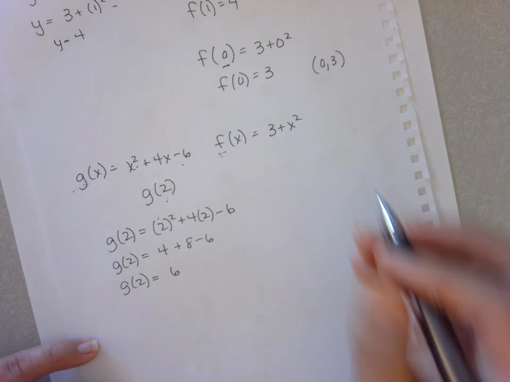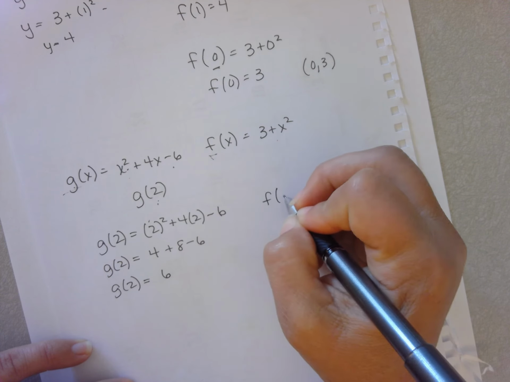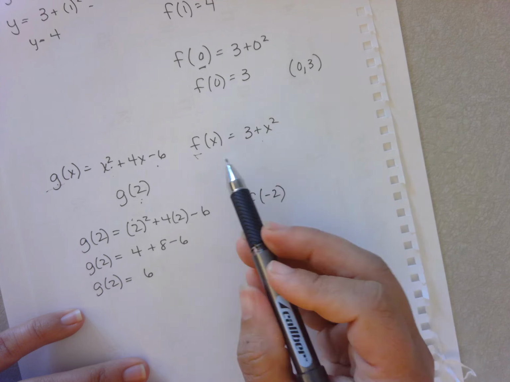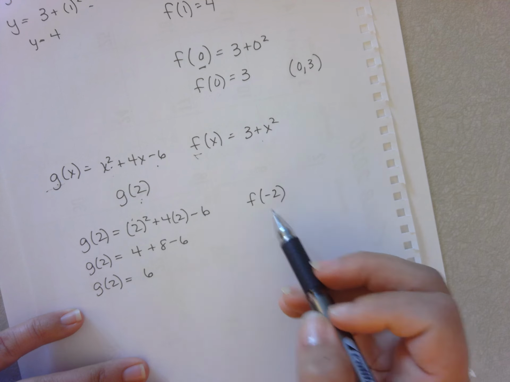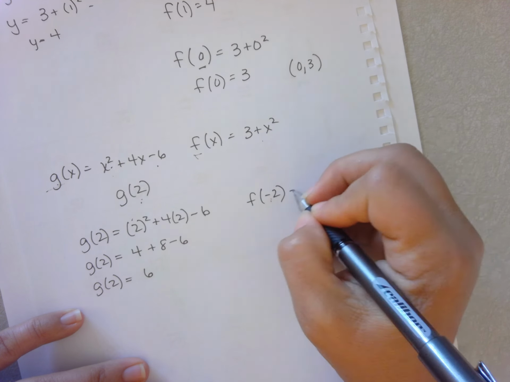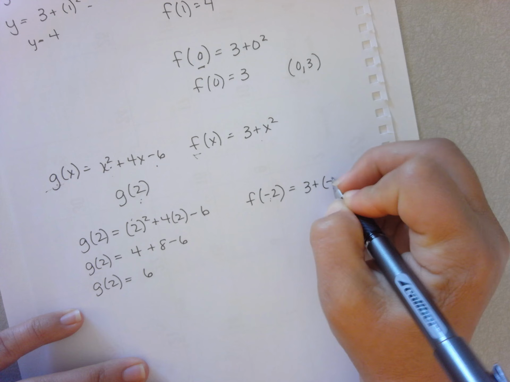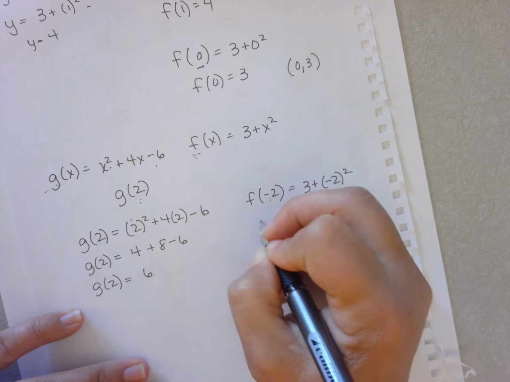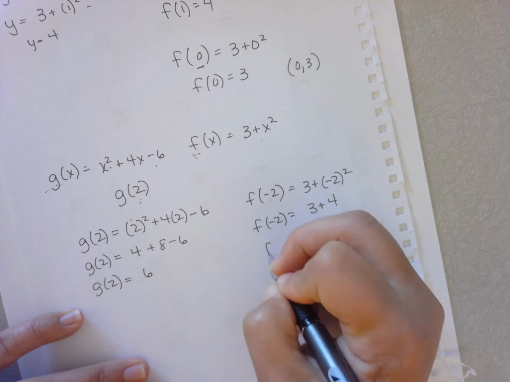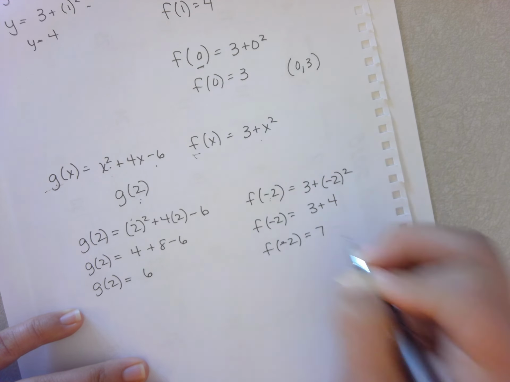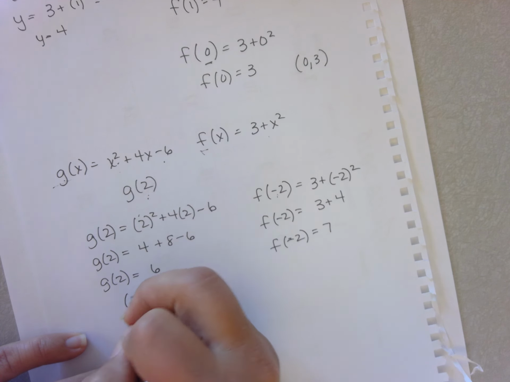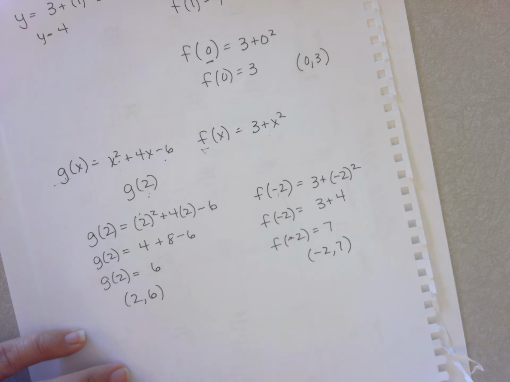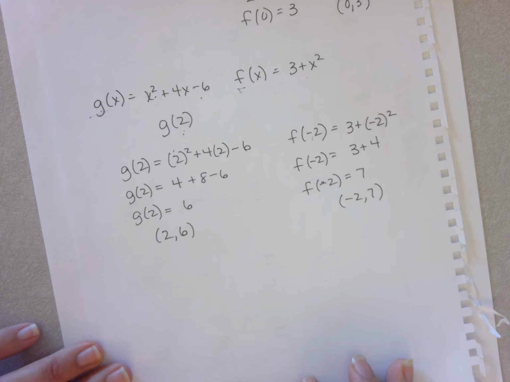All right, so let's look at f of negative 2. So f of negative 2 is an indicator that I'm using f instead of g, and I'm going to plug in negative 2 for x. That gives me 3 plus negative 2 quantity squared, which is really 3 plus 4. So f of negative 2 is equal to 7. I could write both of these solutions as ordered pairs as well. All right, so let's look at a slightly different one.